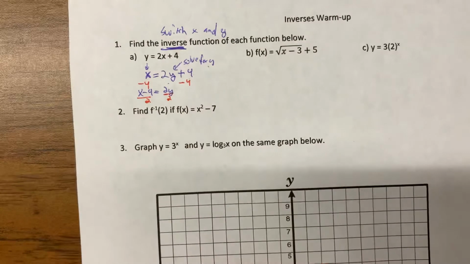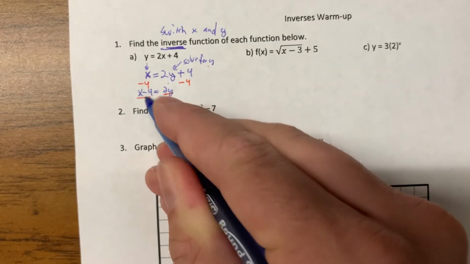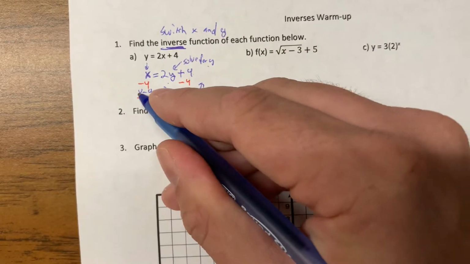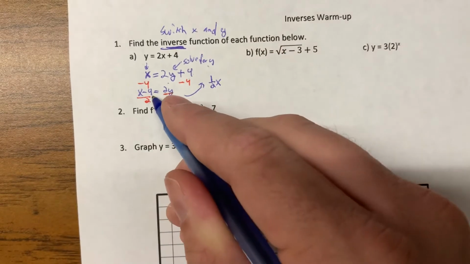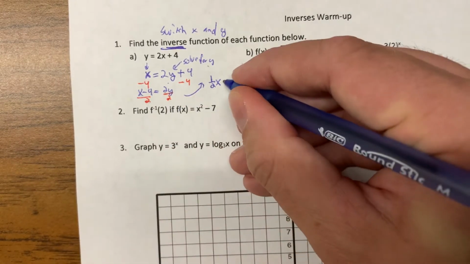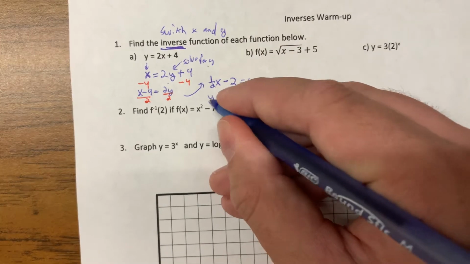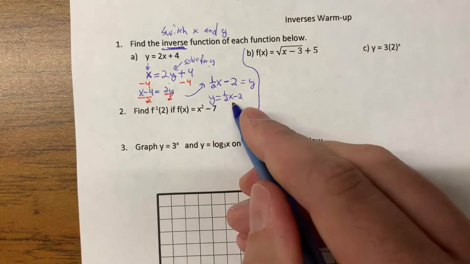Sometimes the dividing by 2 will distribute across the binomial. x minus 4 is separated by a minus, so it's a binomial. And the dividing by 2 will distribute. x divided by 2 we usually write as 1/2 x. And 4 divided by 2 we usually put as 2. And this is equal to y. Sometimes we'll rewrite it with the y first. y equals 1/2 x minus 2. Okay, so this is the inverse function.